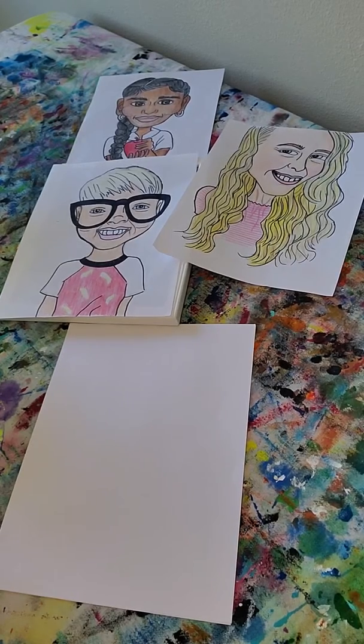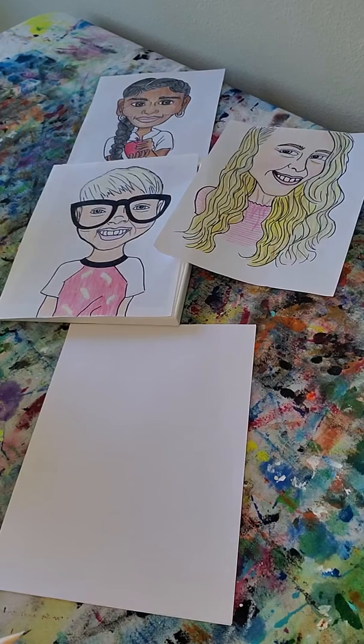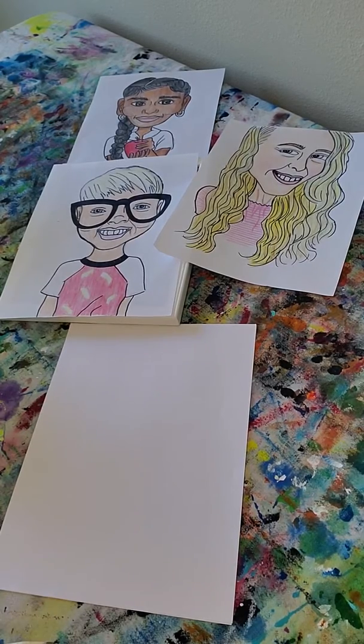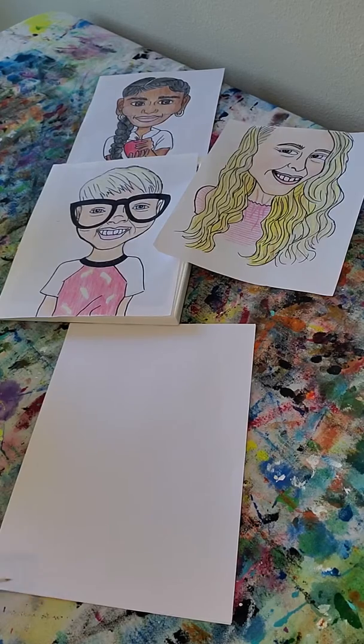I've had so much fun looking at the pictures your parents submitted, and I made a few caricatures out of them. And today we're going to work on another one. So if I happen to draw yours, definitely take a screenshot of it and try to imitate it. We're just going to talk a little bit about caricatures.